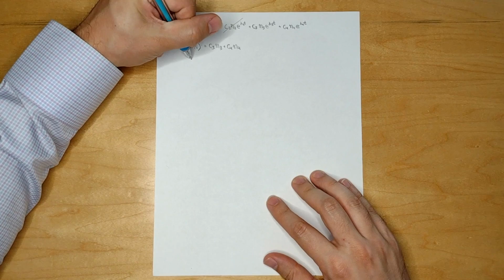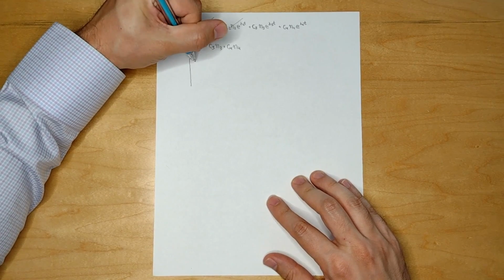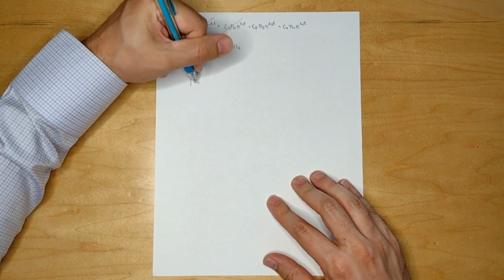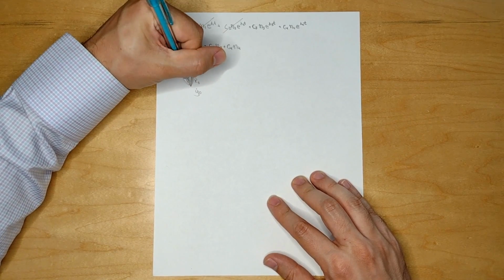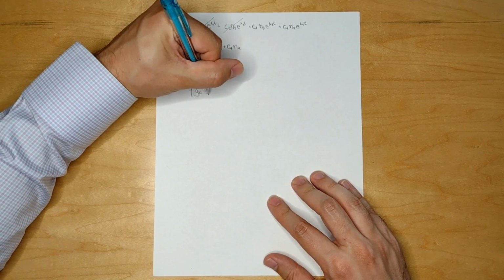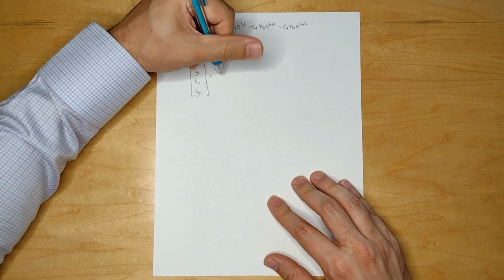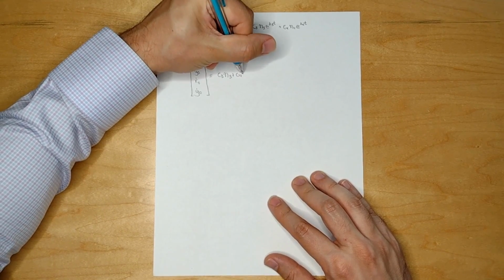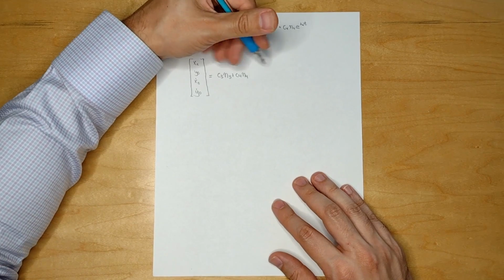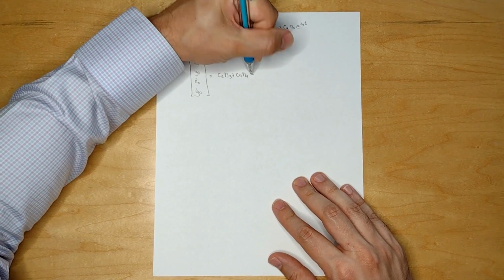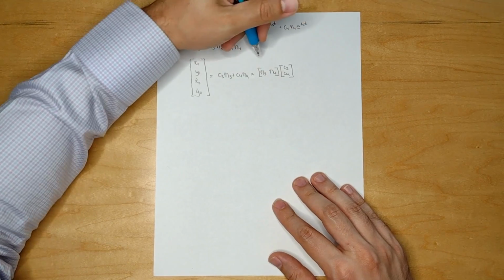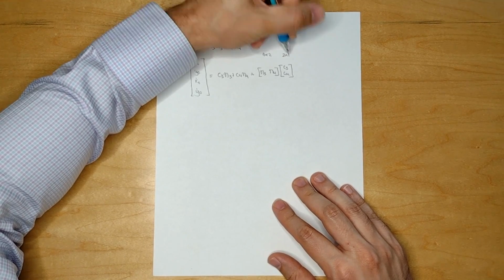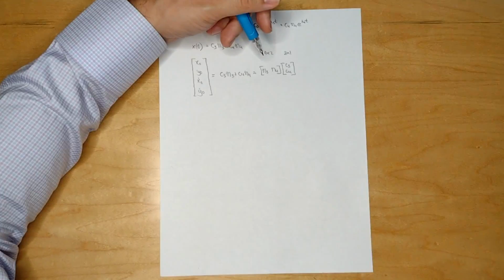So if we write it out in vector format, we'll have x naught, y naught, x dot naught, and y dot naught, and that's going to be equal to c3 eta 3 plus c4 eta 4. We can also write that in matrix form. This is actually a 4 by 2 matrix, and this is 2 by 1, because remember, these are vectors.